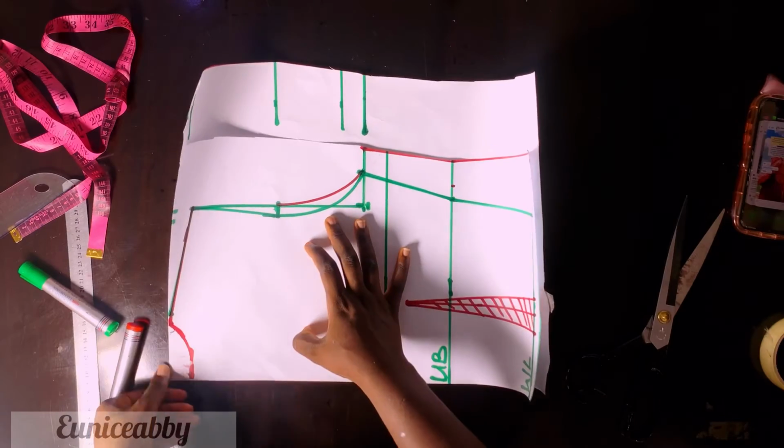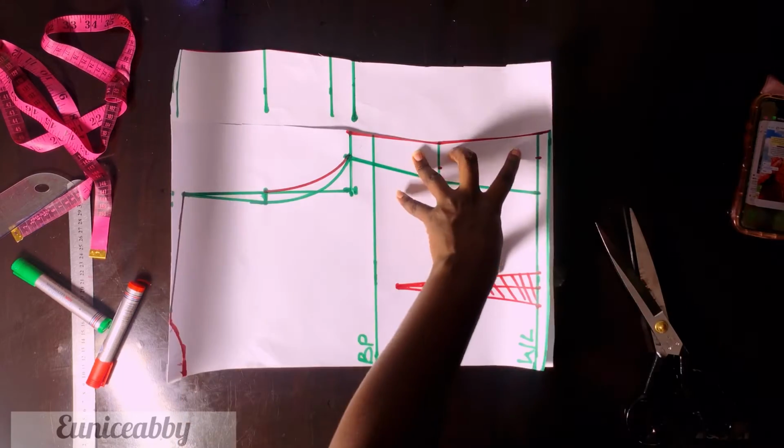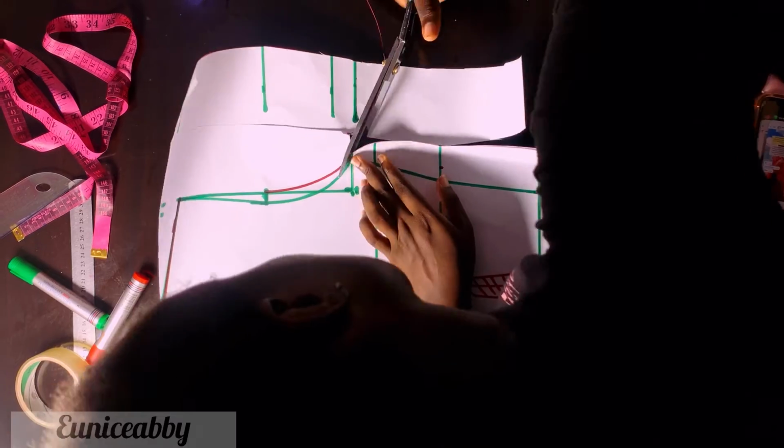for the front armhole. Okay, so what I'm going to do now is to place the front pattern on a fresh piece of pattern paper and go ahead to trace out everything relating to the back pattern, which is the back neckline and the back armhole.